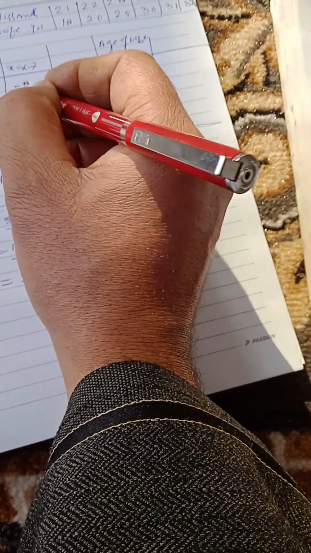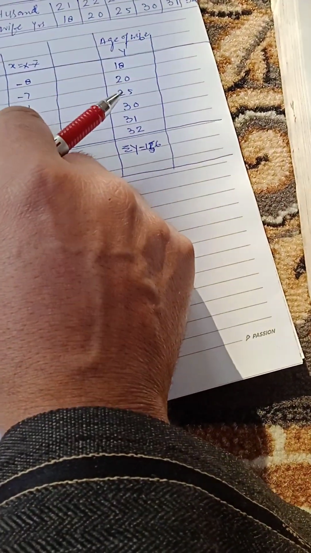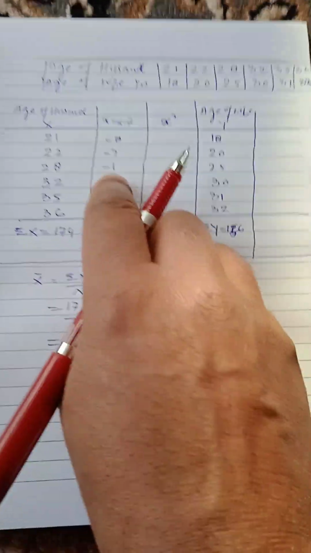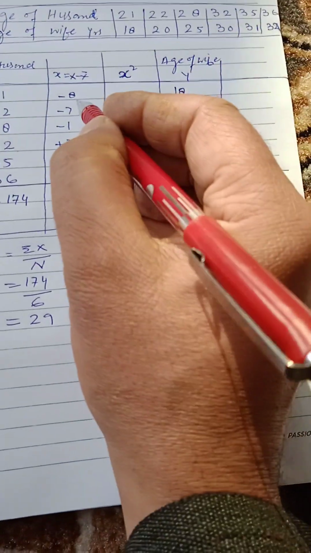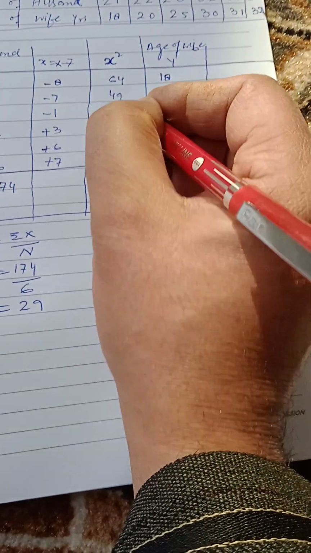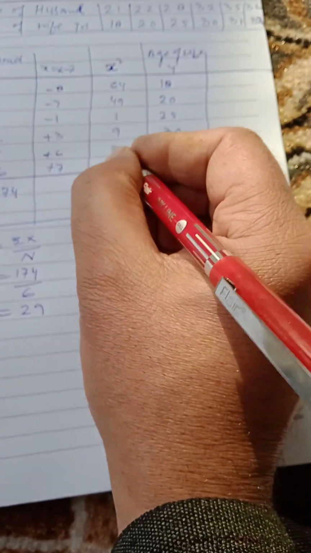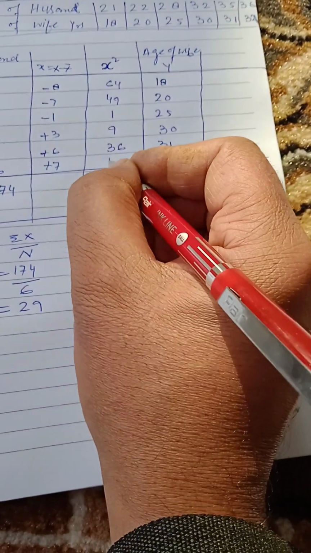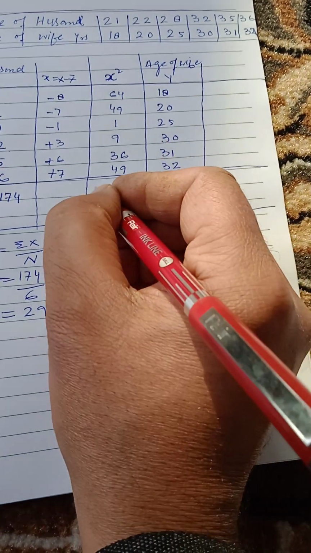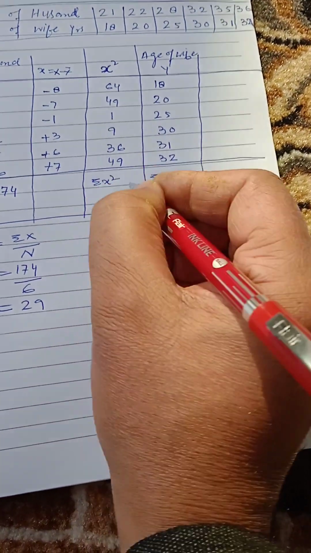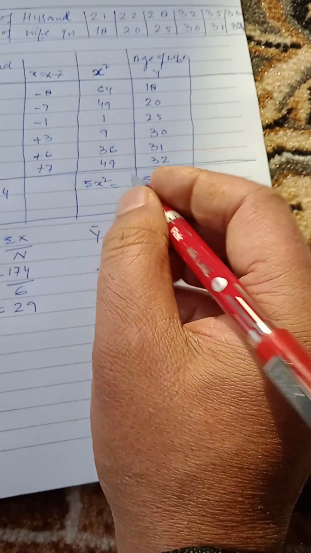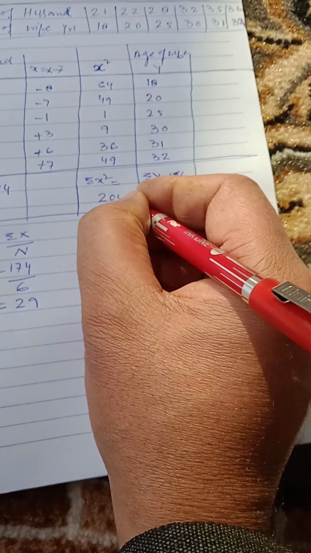After that you have to square these deviations. अब क्या करना है? इन deviations को square करना है. Square of x. इन deviations को square करने के बाद आपको 8 8s are 64, 7 sevens are 49, this is 1, this is 9, this is 36, this is 49. After squaring the deviations, add the square of deviation, that is summation x square. इसका जो एडिशन निकला है that is 208.